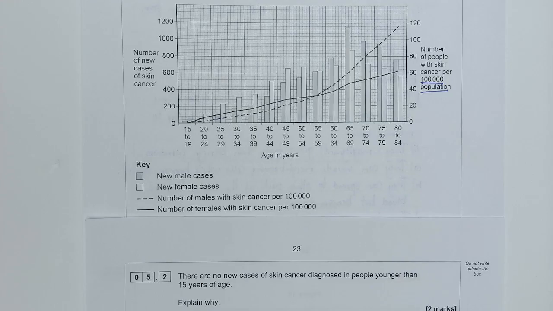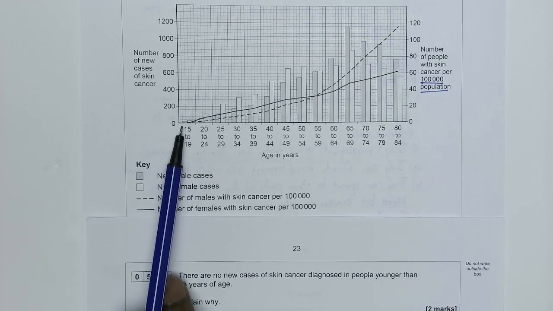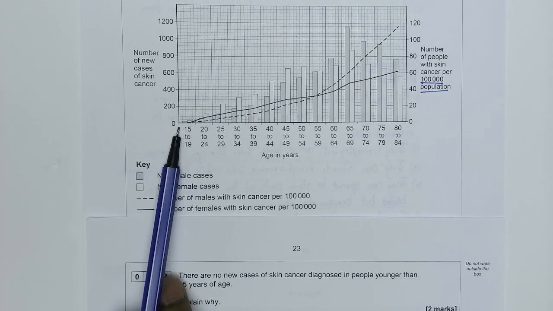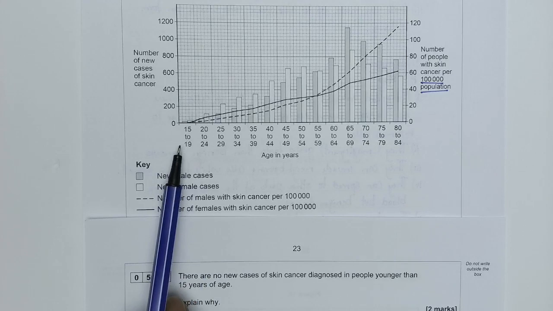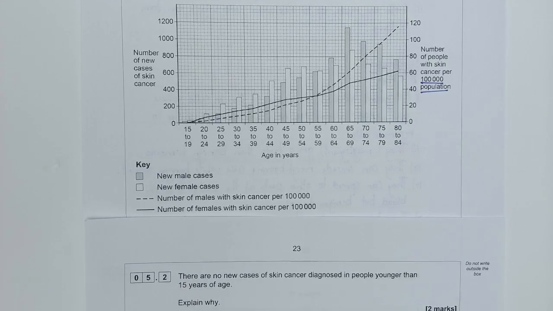So let's have a look at what they're asking for question 5.2. There are no new cases of skin cancer diagnosed in people younger than 15 years of age. Explain why, for 2 marks. As you can see in here, there are no new cases actually recorded for people younger than 15 years old. So why is this? For 2 marks, any sensible answer will give you a mark, but it has to be sensible and relevant, scientifically correct. So let me write the answer and I'll walk you through.